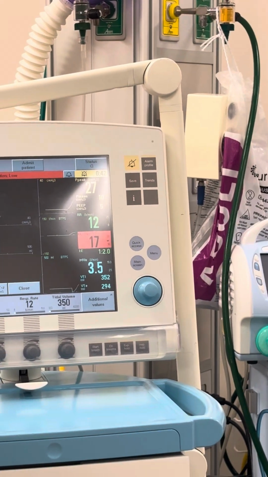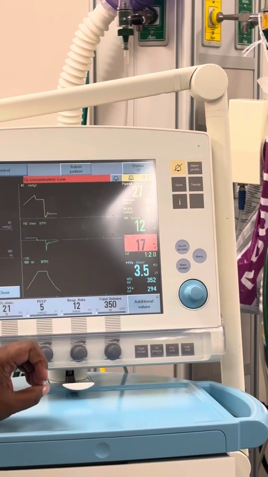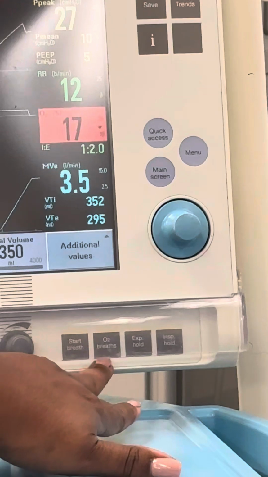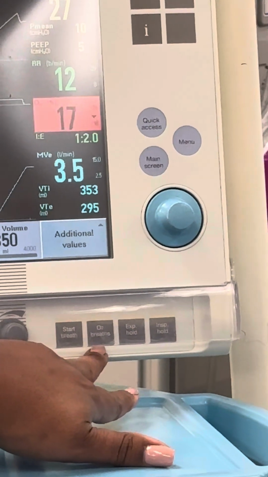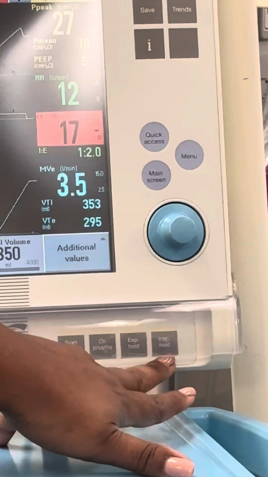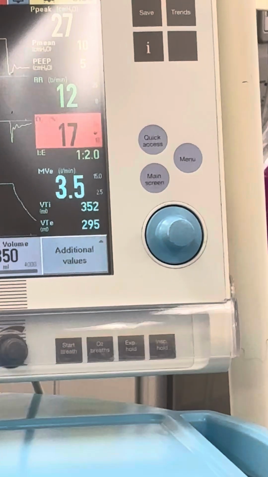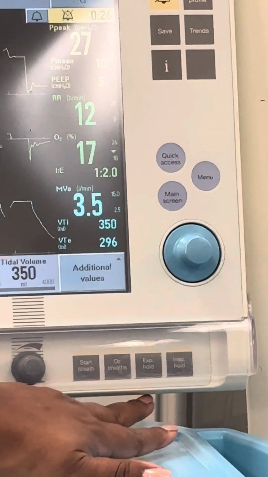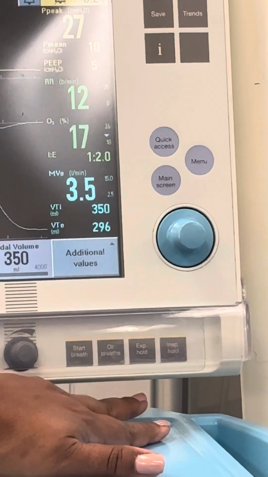The ones that are on the far right, the square ones? Manual breath, start breath is a manual breath. O2 breath is at 100% O2. And expiratory hold and inspiratory hold. Expiratory is going to give you resistance. Inspiratory is going to give you plateau and compliance.